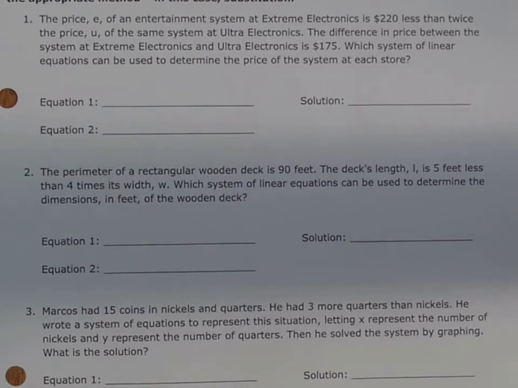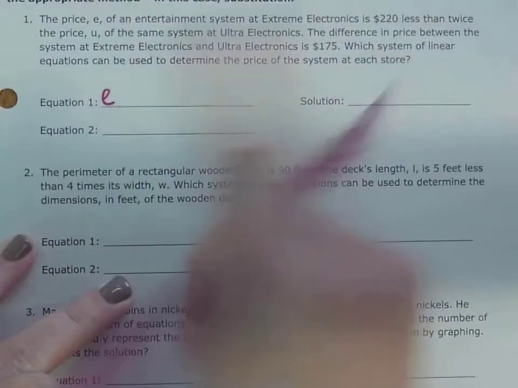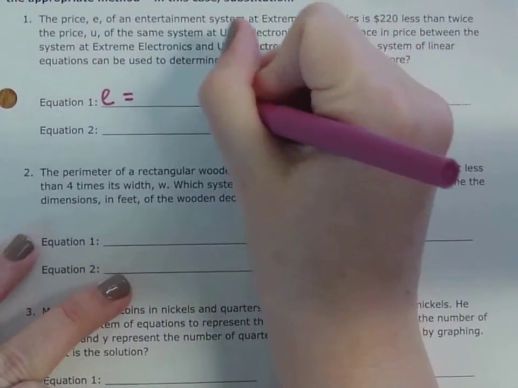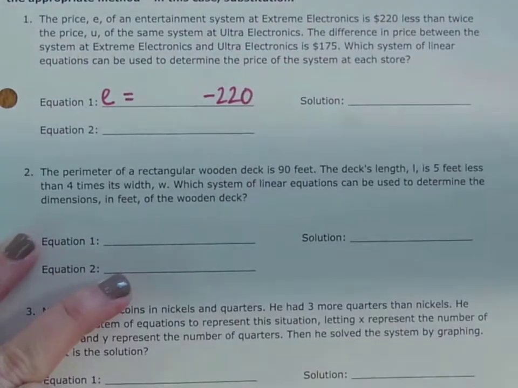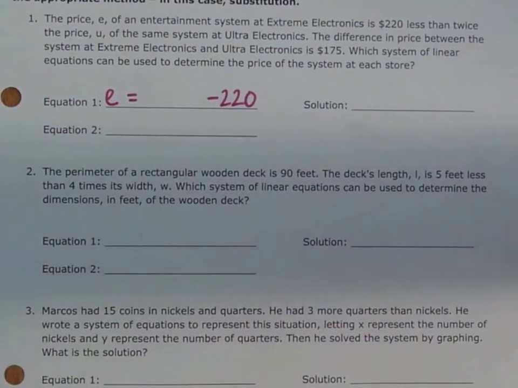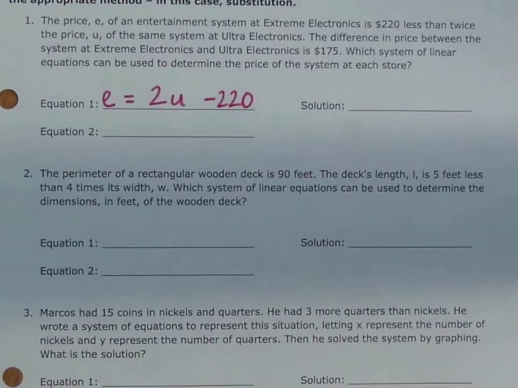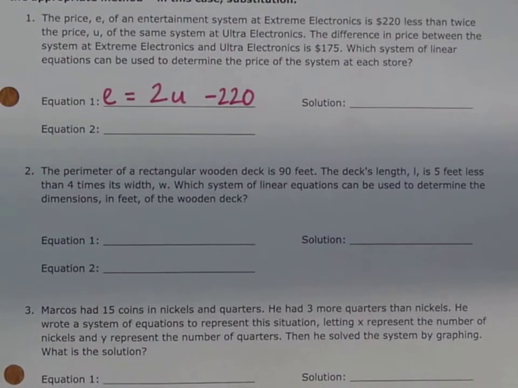Leah: E equals 2U minus 220. Okay. E is $220 less than twice the price of U. So exactly what Leah said. Very nice. All right, what's my second equation?